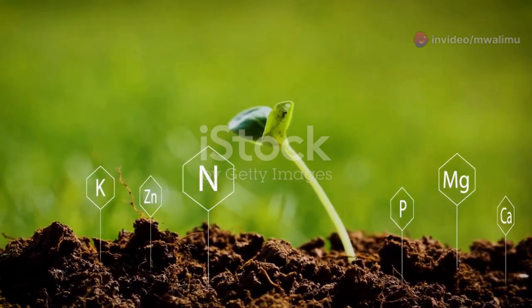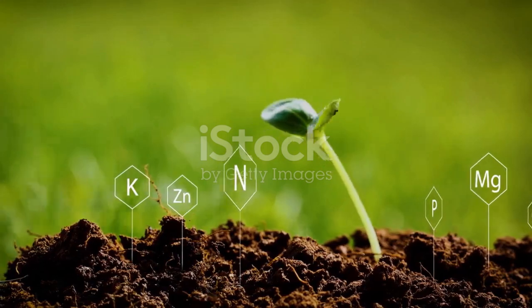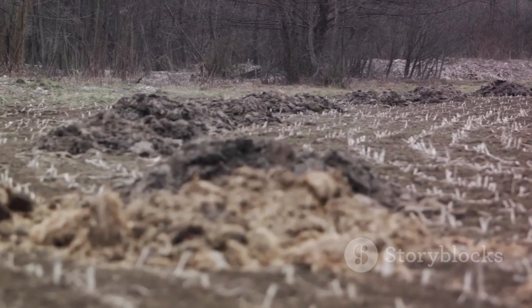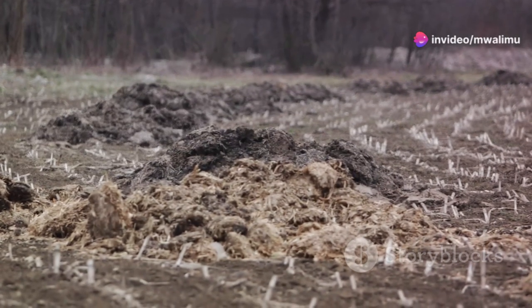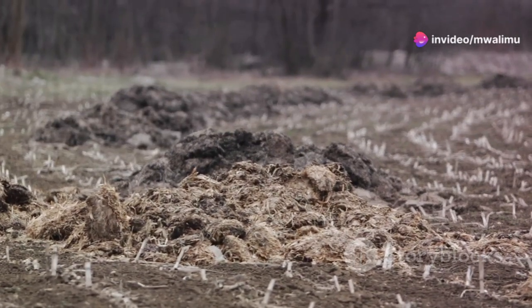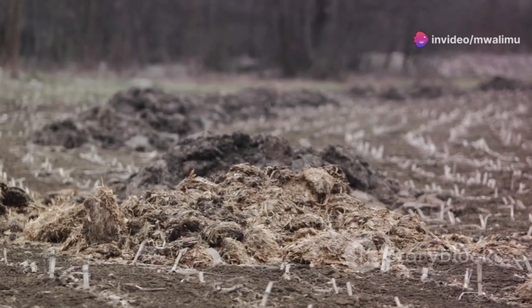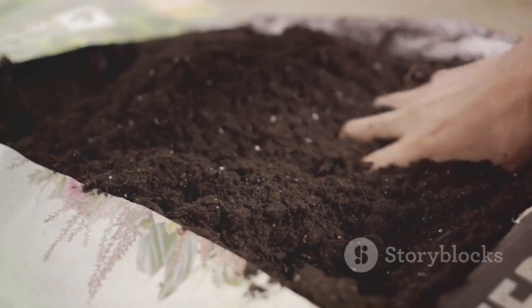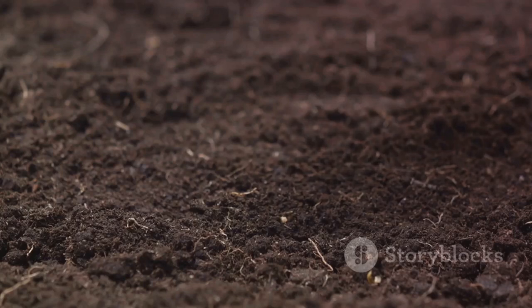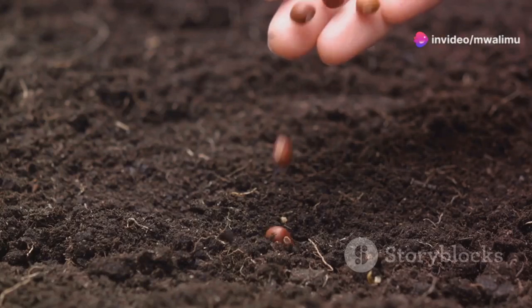On one hand, it can be beneficial as it helps redistribute nutrients throughout the soil profile. On the other hand, excessive leaching can wash away essential nutrients, leaving the soil less fertile and less capable of supporting plant life. Now, you might be wondering, does leaching occur at the same rate everywhere? The answer is a resounding no.